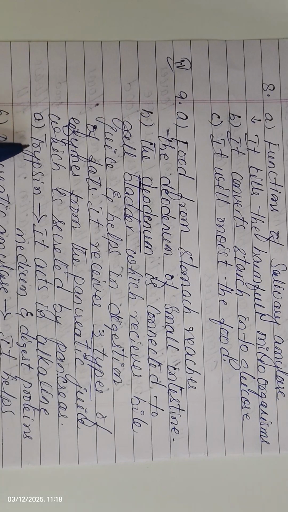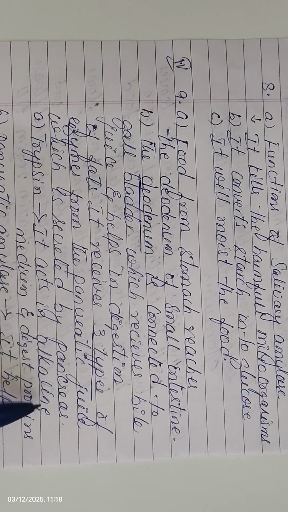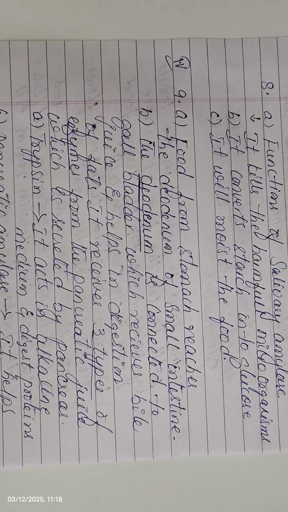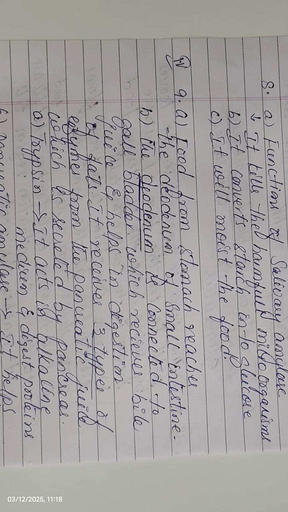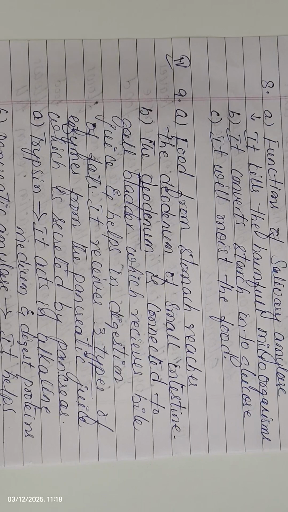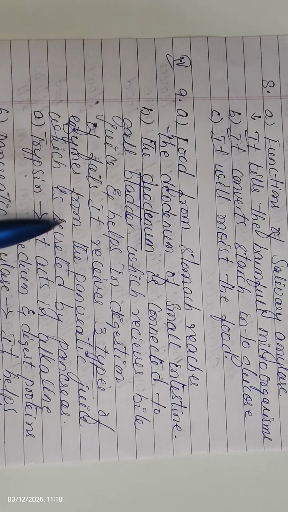The first enzyme, trypsin. Trypsin acts in alkaline medium and it digests proteins. Second one, pancreatic amylase. It helps in digestion of carbohydrates. Pancreatic lipase helps in digestion of fats. So these steps take place in the first part of the small intestine, that is the duodenum.